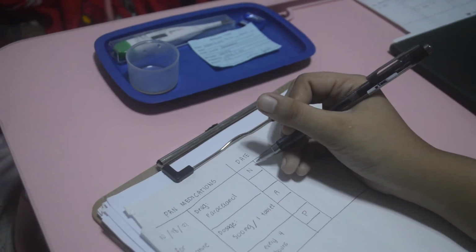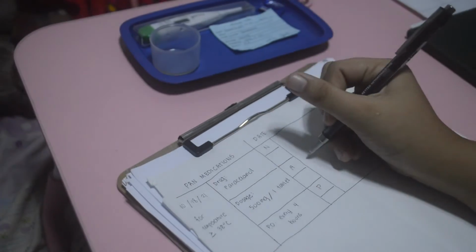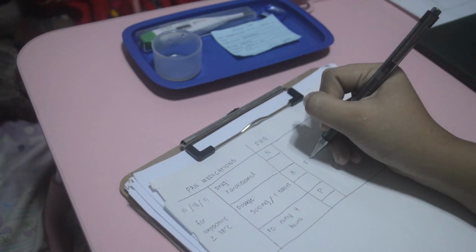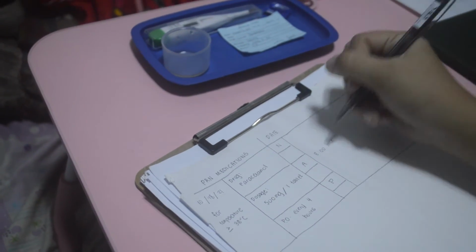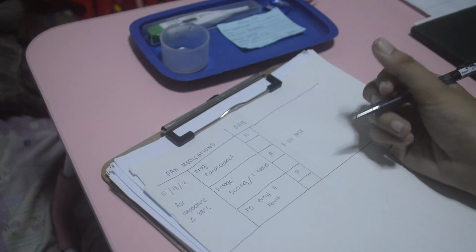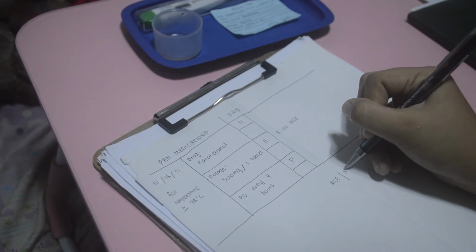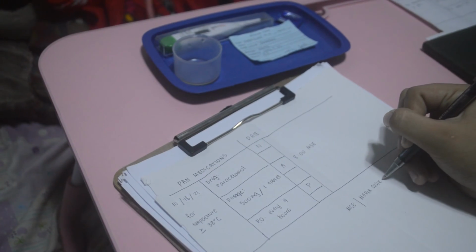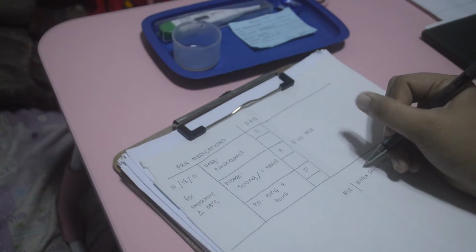So in here, we are going to put the time of medication administration, with A indicating AM, and our initials beside the time. Next, we are going to put our signature together with our initials. And signature.